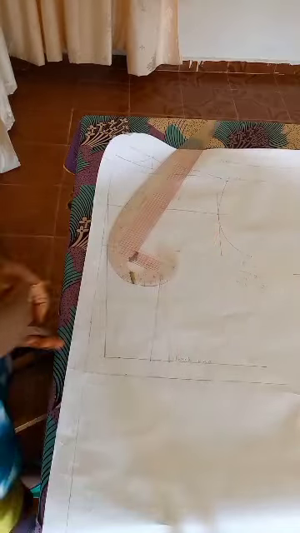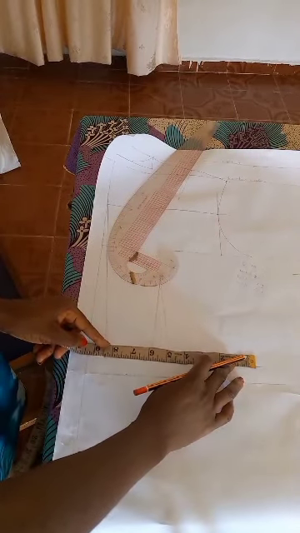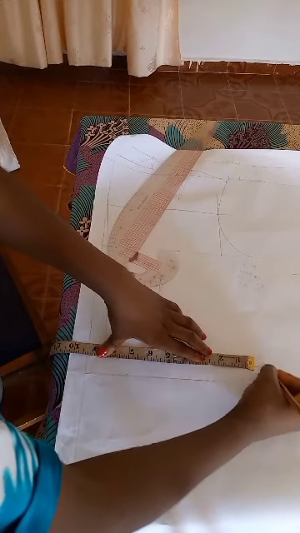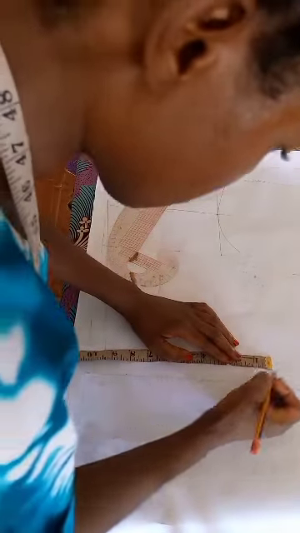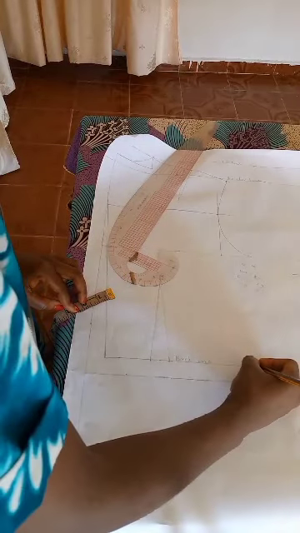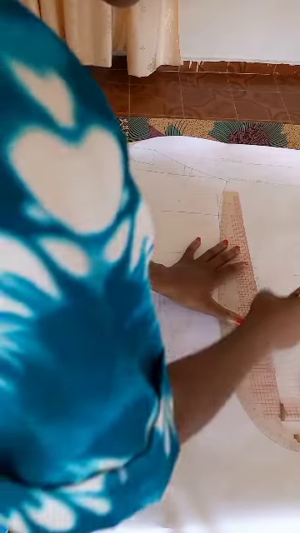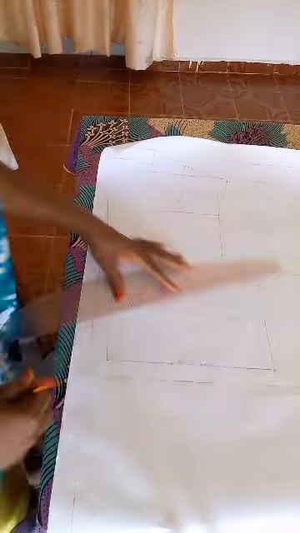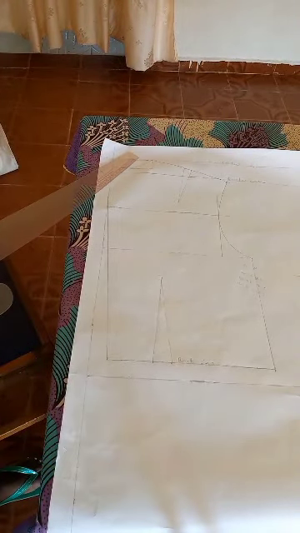Then I insert my waist measurement, which is 8.25. My waist measurement 8.25, adding 1 inch for that allowance, because you're going to sew this dart. So I'll now add the 1 inch. That 1 inch you add this side is for that. So I'll now connect it like so. So this is our back. This is our back pattern.